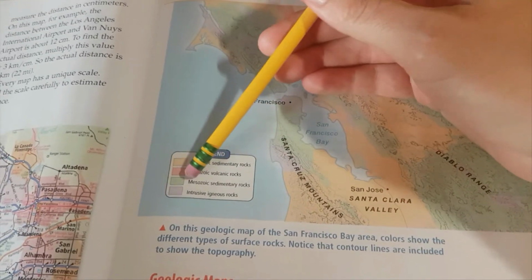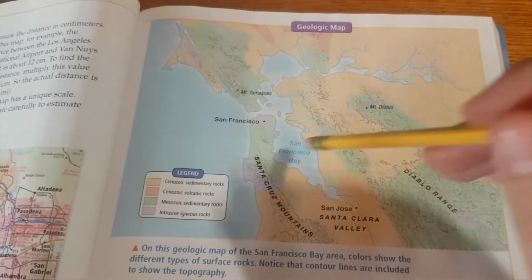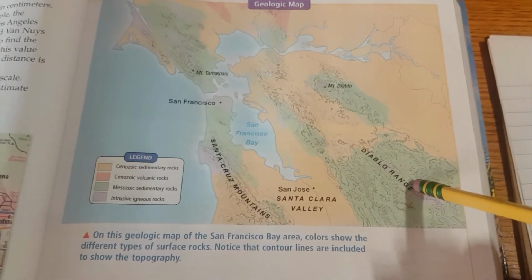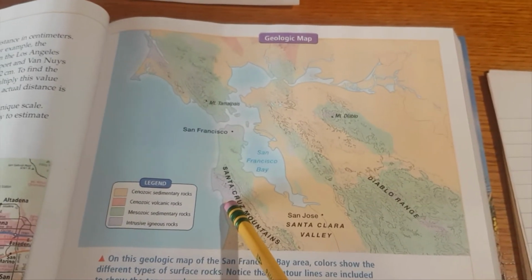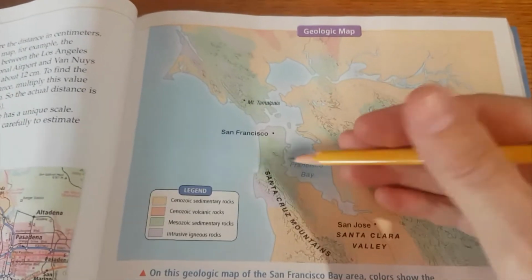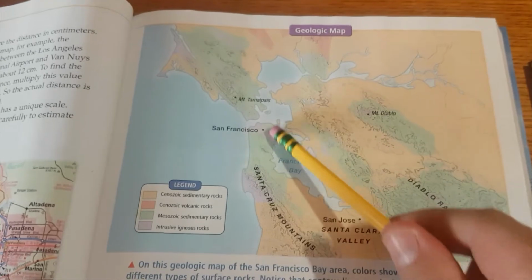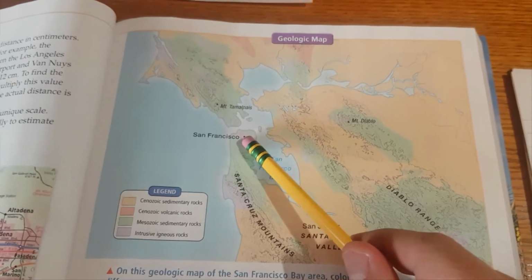Mesozoic sedimentary rocks in green. Okay, so that's all the stuff here on top, and that might give us clues whether or not the Mesozoic era was sooner or later. Intrusive igneous rocks. Okay, that's basically things like granite. That's magma that used to be underground and has hardened into solid rock. So you can see that San Francisco is built on this purple stuff, igneous rock. Well, that is hard, solid rock. So even though there's a lot of earthquakes all up and down the coast of California, San Francisco is built on bedrock, so the buildings are going to be pretty sturdy.